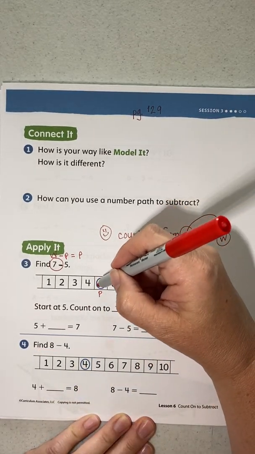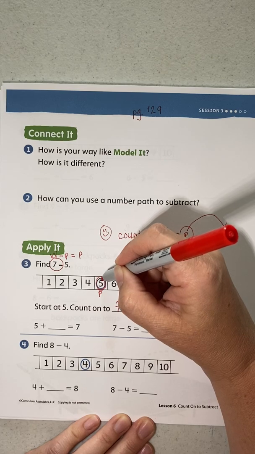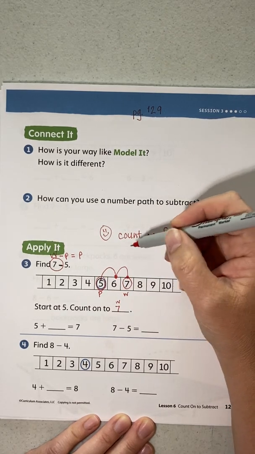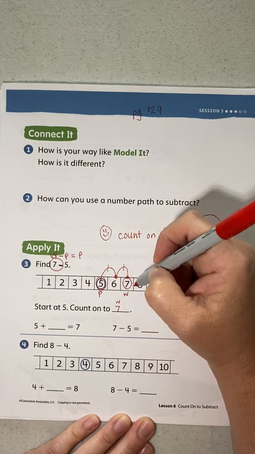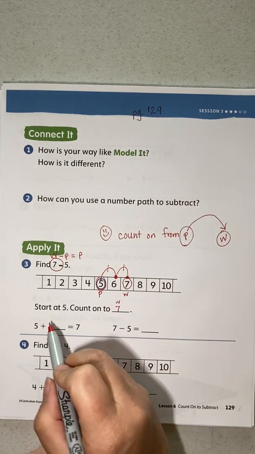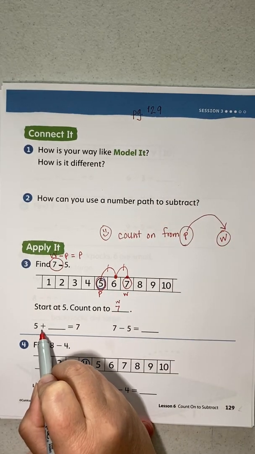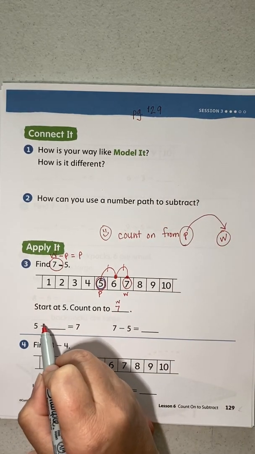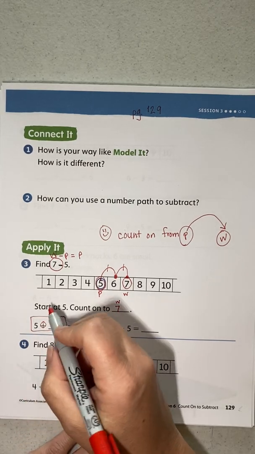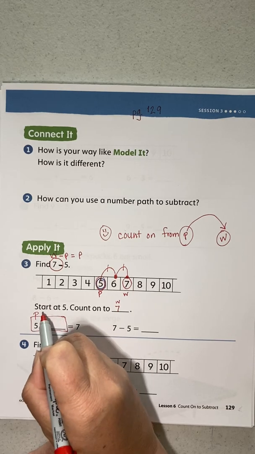Okay, 5. Now we're going to count. 6, 7. How many jumps? 1, 2 jumps. Here it says 5 plus blank equals 7. This is my plus symbol. That tells me that everything around it has to be a part.